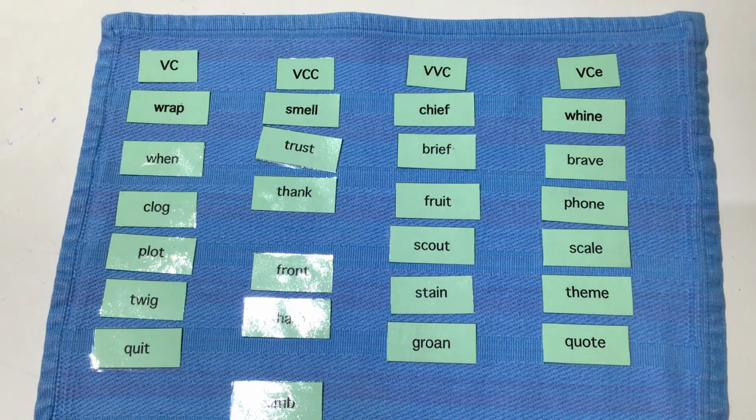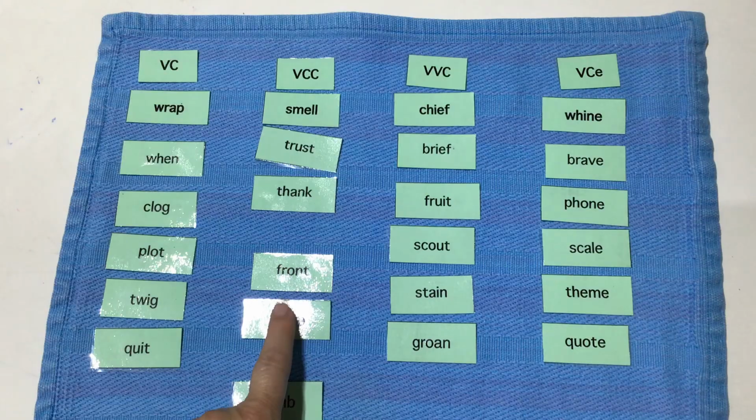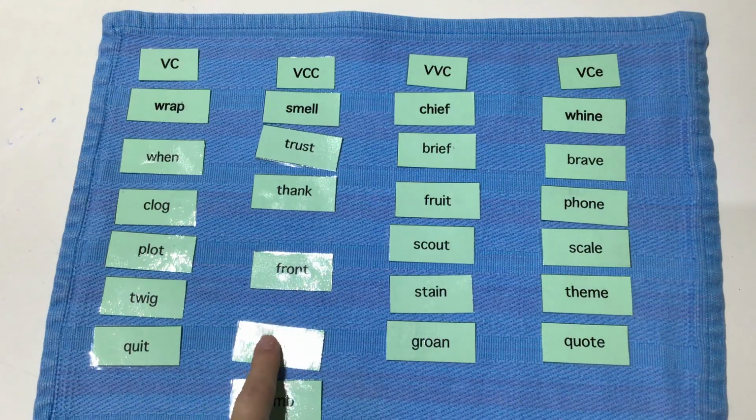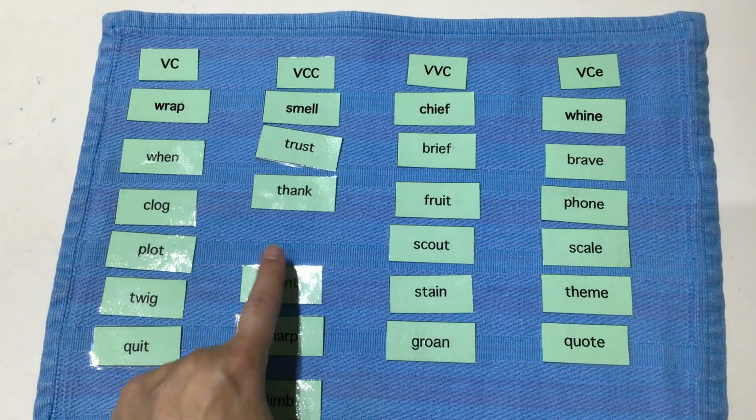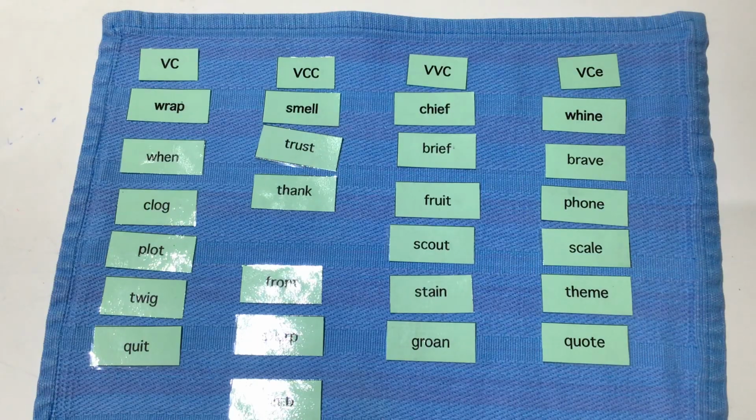So this IMB is an exception. AR, if they've never seen R influenced vowels, that might appear to be an exception for them. And front is a word they may not have learned how to spell, or they may know how to spell, but they are noticing that the sound is a little bit different.